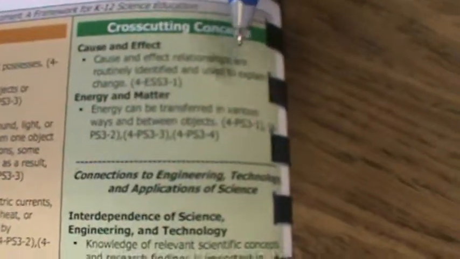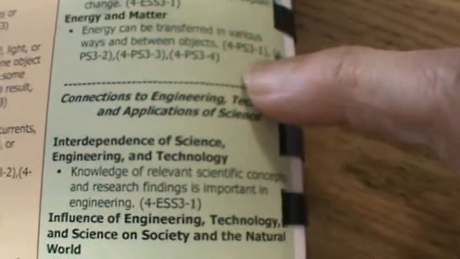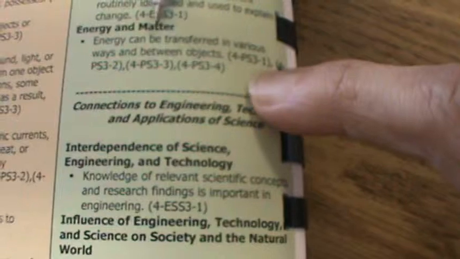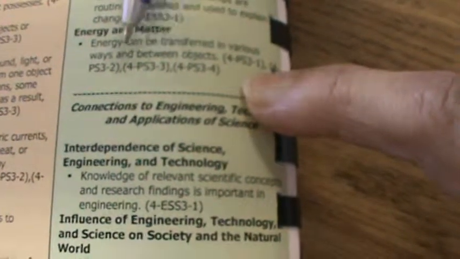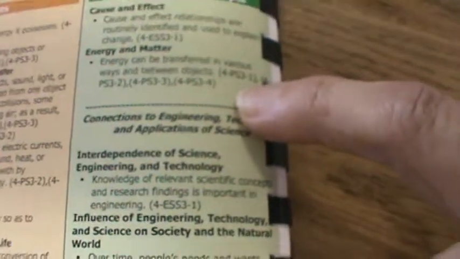The next part says the crosscutting concepts for this performance expectation. So I go over to crosscutting concepts, which is always going to be in the green, and I find 4-PS3-1, energy and matter. Energy can be transferred in various ways and between objects. Okay, I go back to my document.